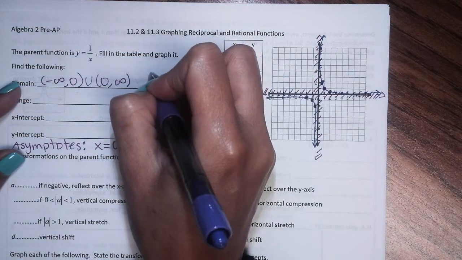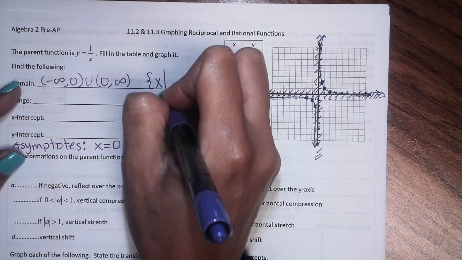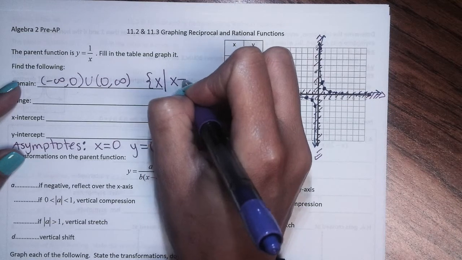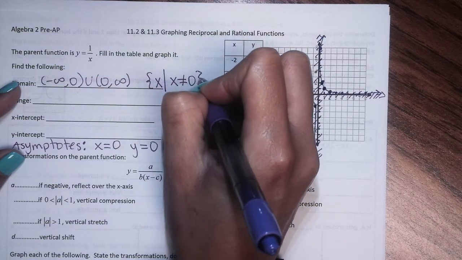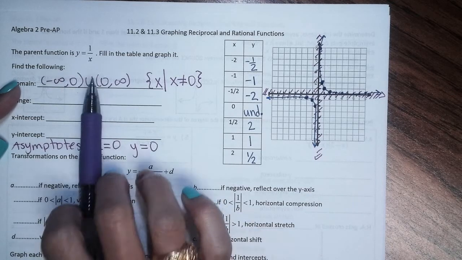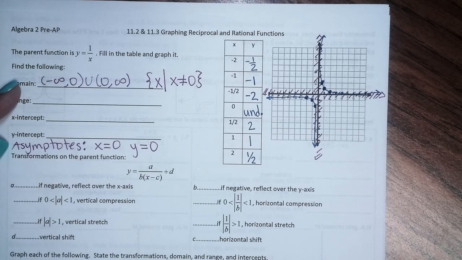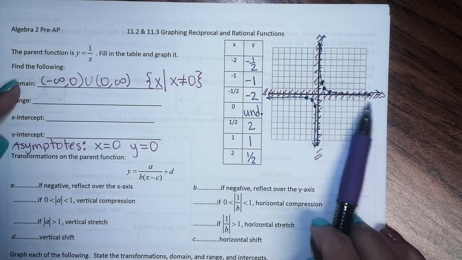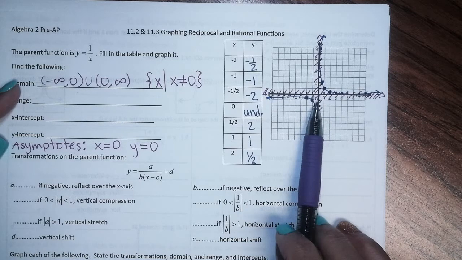Or you could also write it with set notation like this: x such that x doesn't equal 0. Either one's correct. You can write it however you want to. I think you would see these as multiple choice questions on your test, so you can just choose either one. Just know that the domain is all real numbers except for 0.